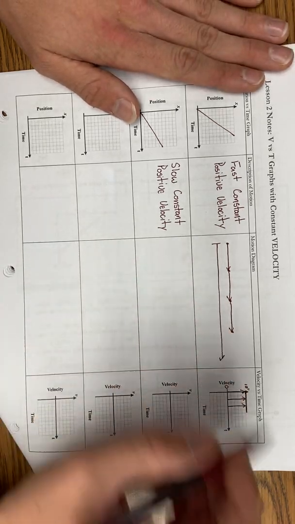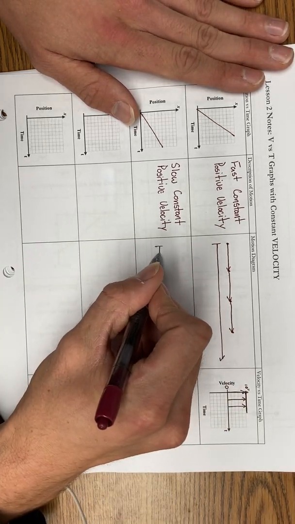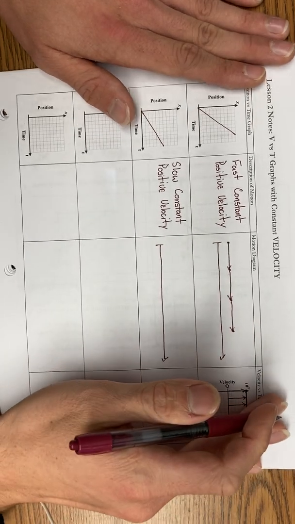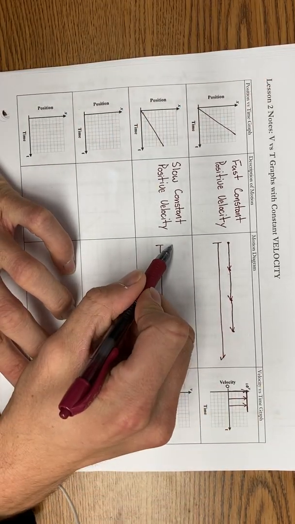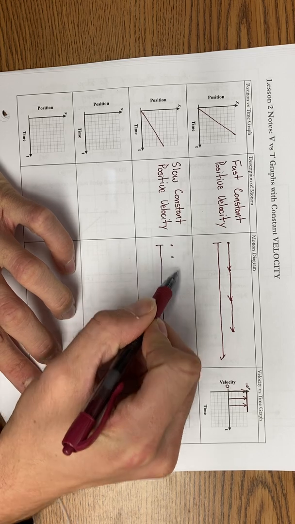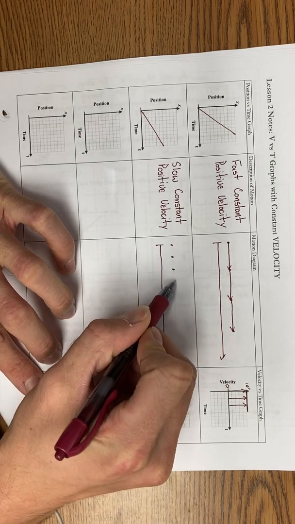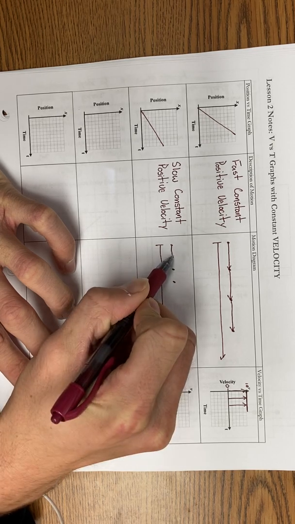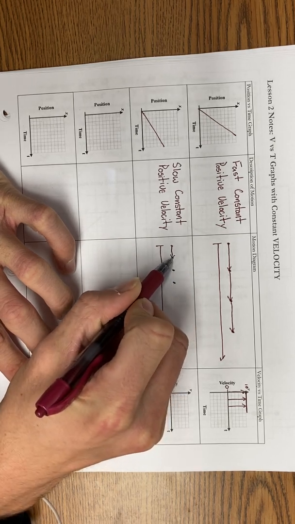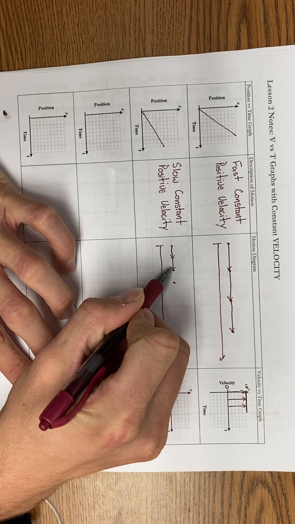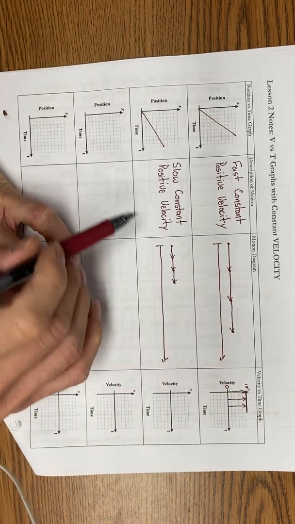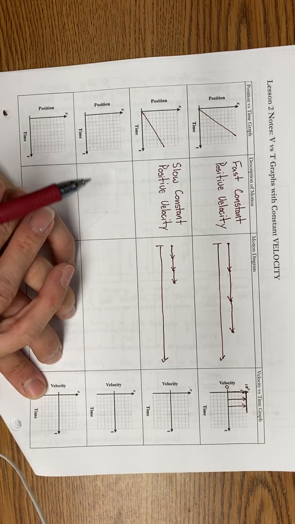And then the motion diagram would look something like this. So I have my dots being close together because you're not covering a lot of distance every second because it's slow, and then my arrows are all the same length because it's a constant velocity.